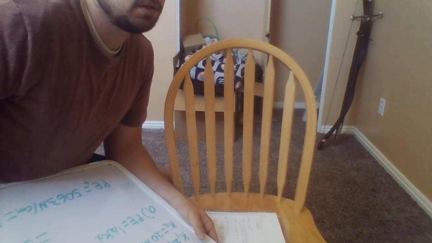That's the max speed. Yep, that's the max speed. And it says, where in the motion does the max speed occur? It occurs when all the energy is kinetic. So this would be when x equals 0 in this equation.